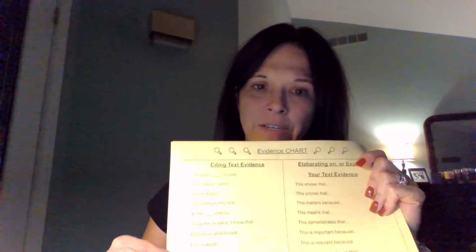And I have all these different ways for you to cite text evidence. And then for elaboration statements, I have all these ways that you can start your elaboration statement. Now, the trick here is not to use the same one every time. Otherwise, it gets kind of repetitive, which then turns into boring, which makes your readers go, oh, they stop listening.